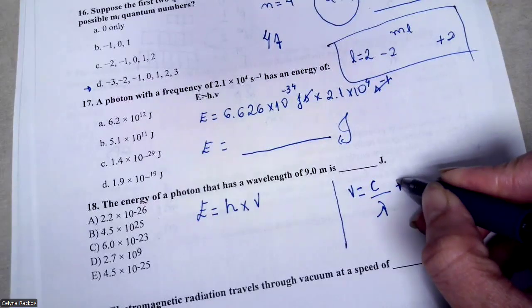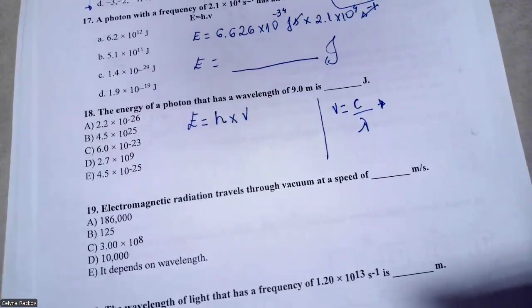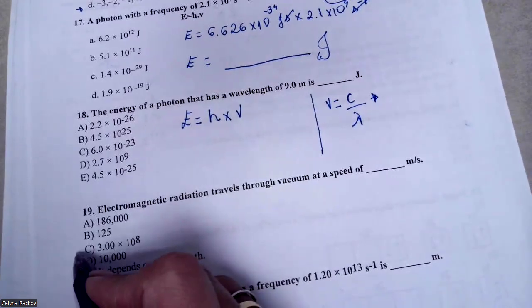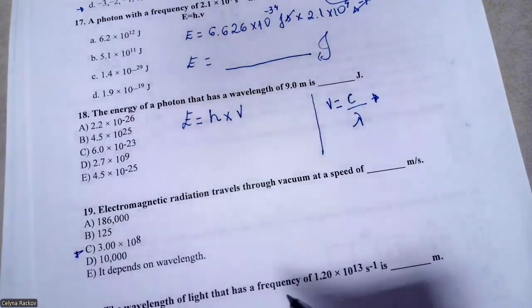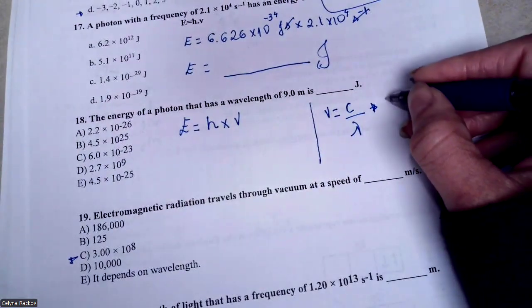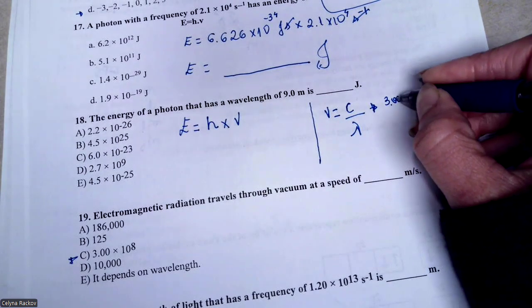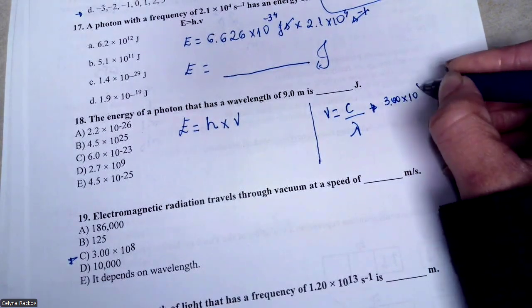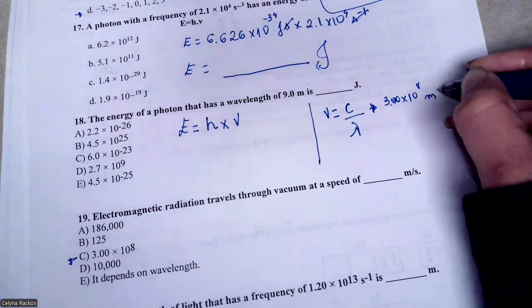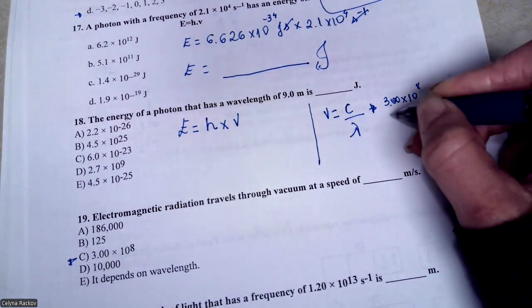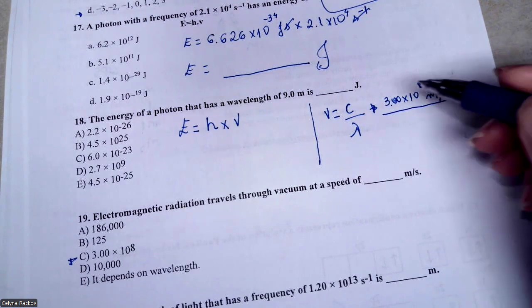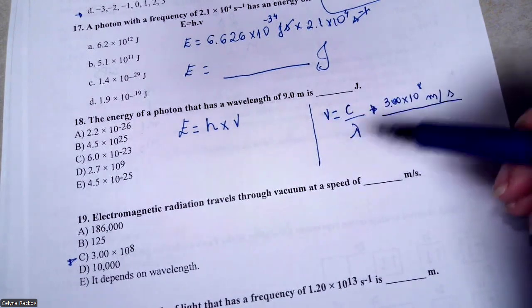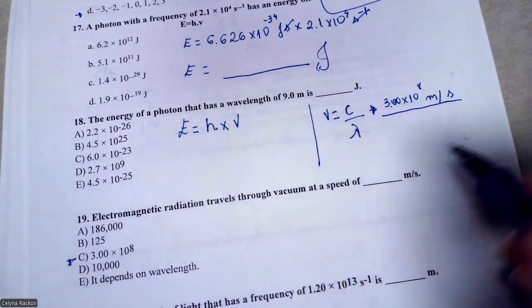The speed of light will also be given on the exam; it is c, 3.00 times 10 to the 8 meters per second, divided by wavelength. Wavelength should be in meters, and in this case it's already in meters.